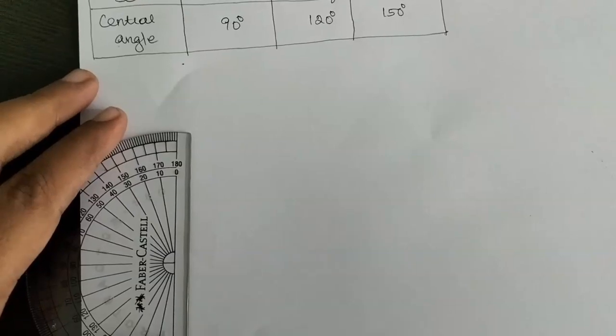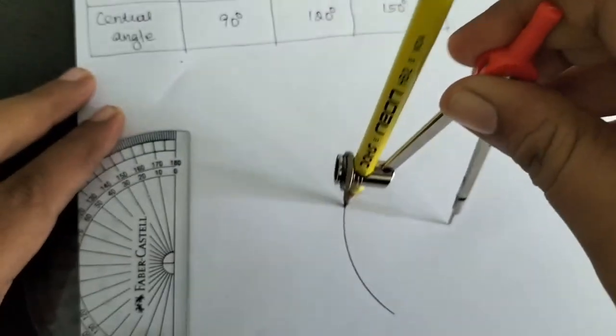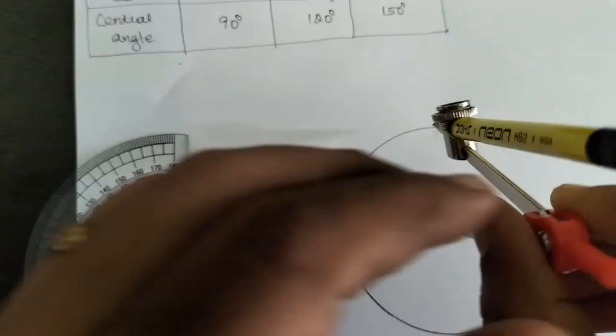In order to draw the pie chart, first we draw a circle using a compass and pencil. Neatly draw a circle like this.